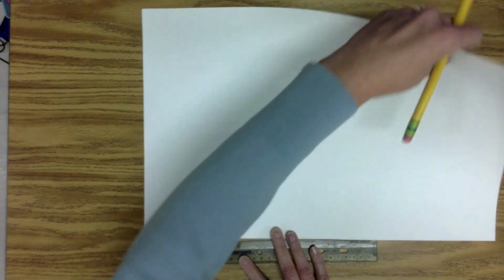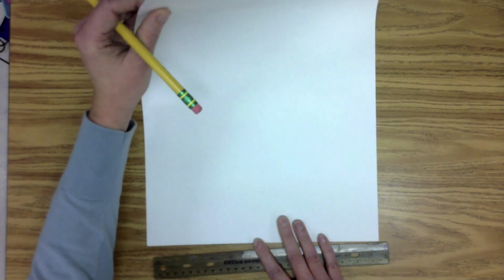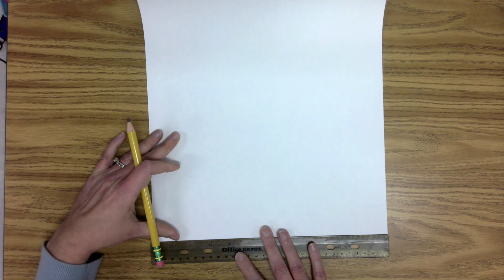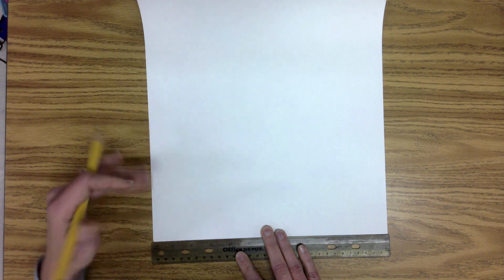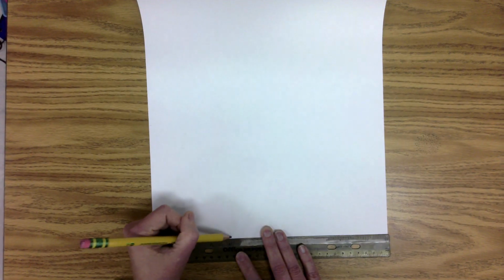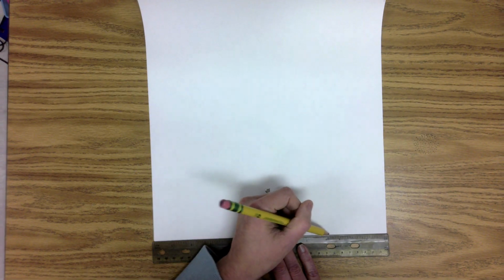And on our last edge, we're going to do the same thing. We're going to line it up between the 0 and the 12. And I'm going to mark where my 4-inch mark is, and I'm going to mark where my 8-inch mark is.